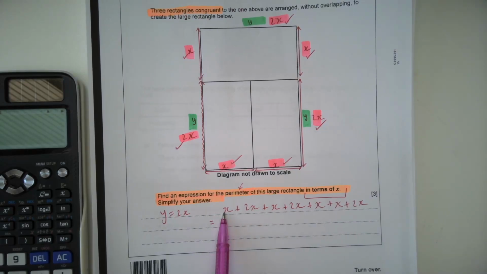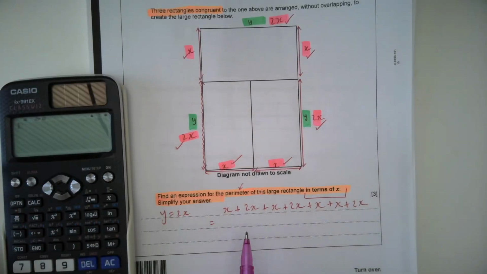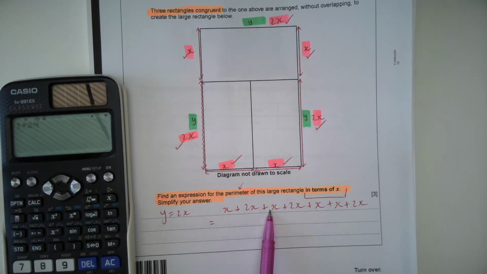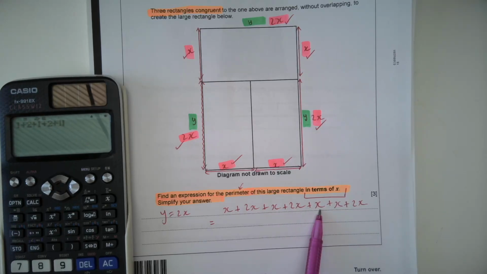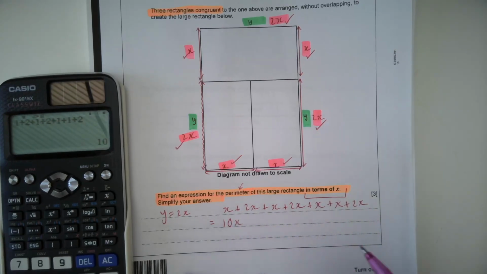We have 1x. And I'm going to use my calculator to keep track here. So we've got 1x plus 2x plus 1x plus 2x plus 1x plus 1x plus 2x. So we have 10x in total. So the perimeter is equal to 10x as an expression in terms of x.